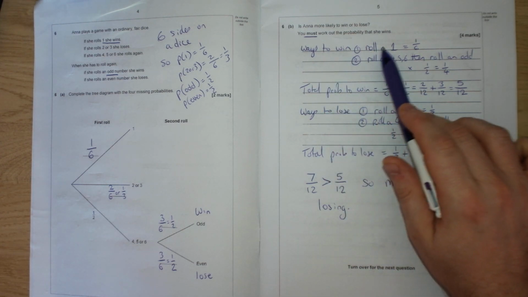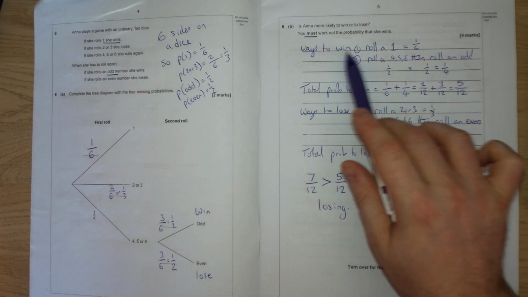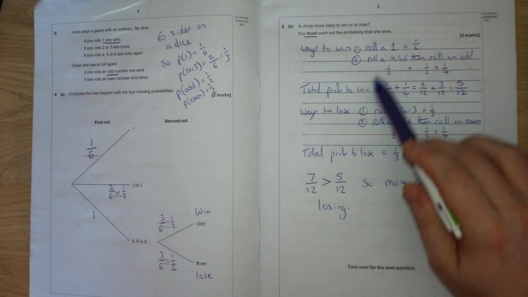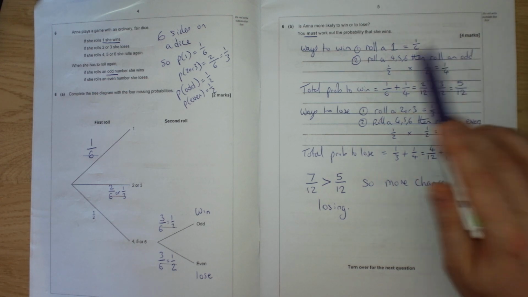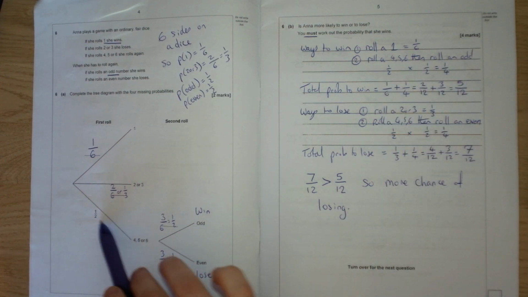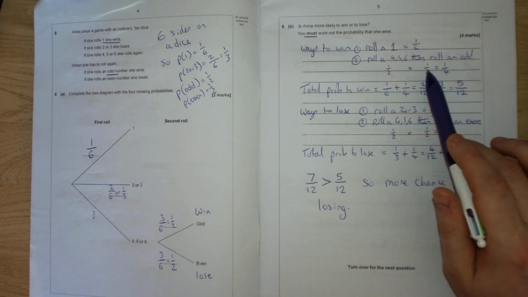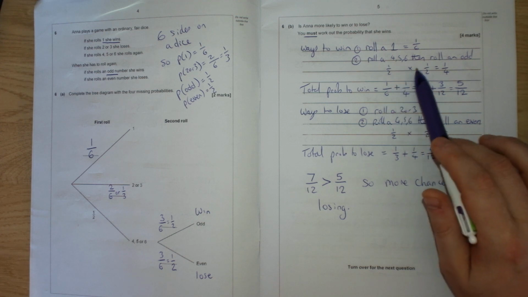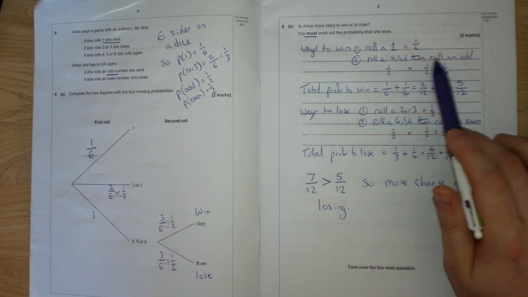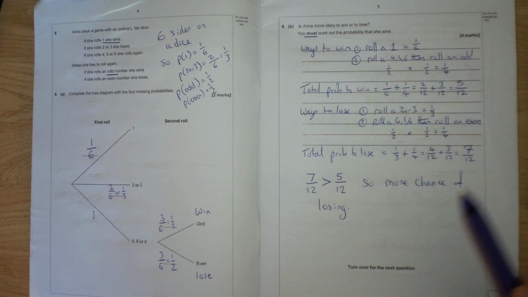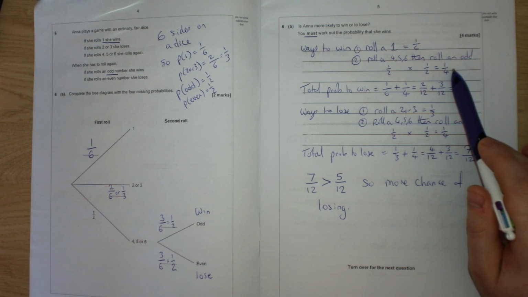1, she can just roll a 1. So there's a 1/6 chance of that happening. We've got that over here. So that's the first way she can win. The second way that she can win, she rolls a 4, 5, 6, then rolls an odd. So the chance of rolling a 4, 5, 6 is a half chance. Then the probability of rolling an odd is also a half chance. We're going to multiply those together. So 1/2 times 1/2 equals 1/4, because 1 times 1 is 1, 2 times 2 is 4.